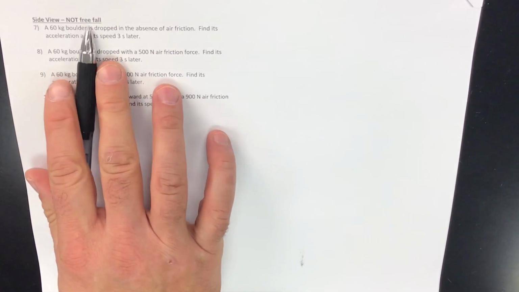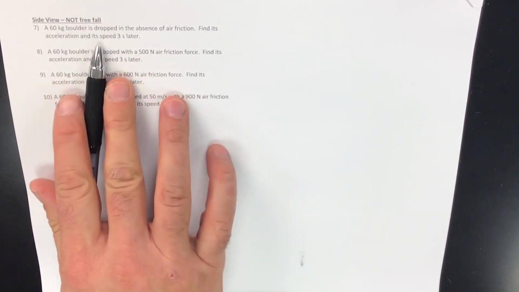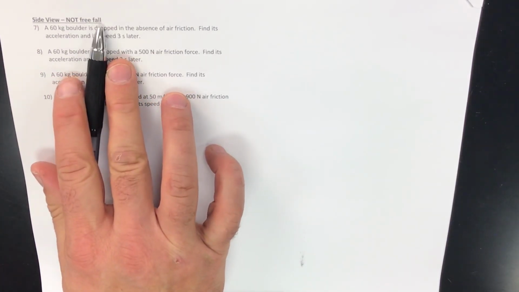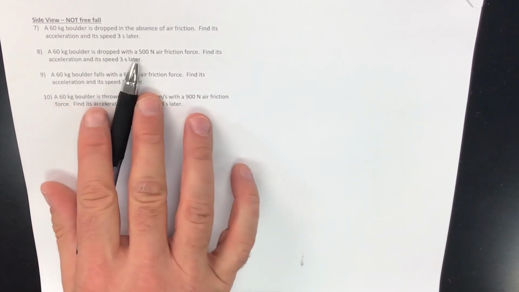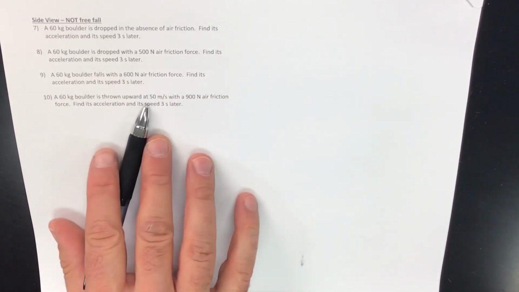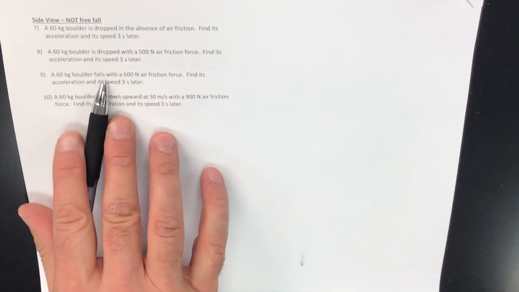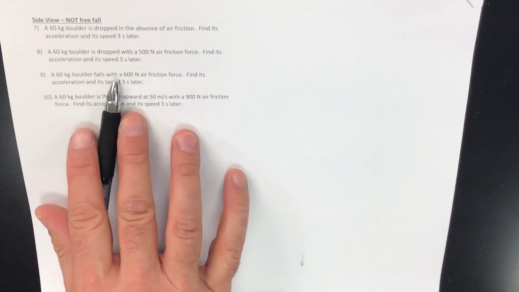All right, now these are not free fall problems. The first one is free fall supposedly designated as only the weight is acting. But anyway, this is no air friction. This one has air friction. This one has air friction. And this one has air friction. Dropped, dropped, dropped. And dropped.